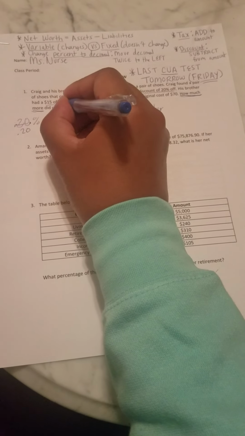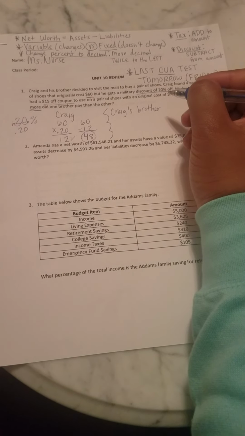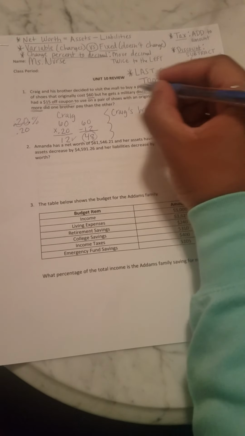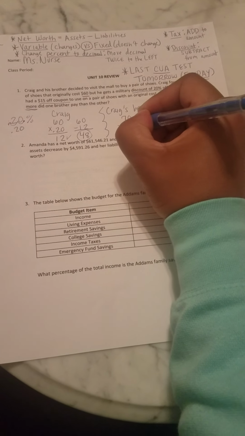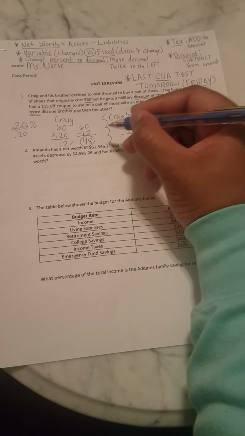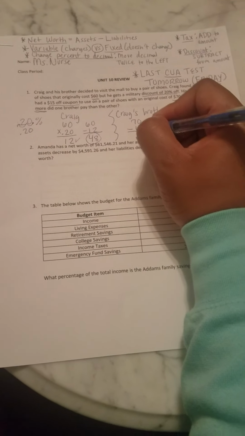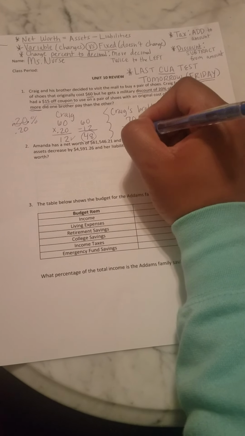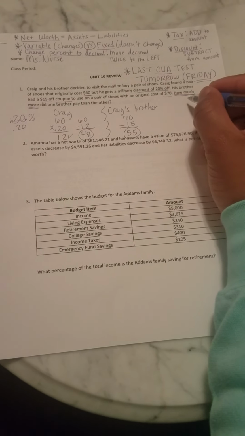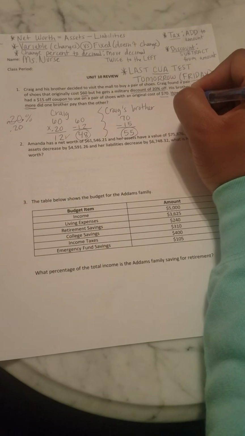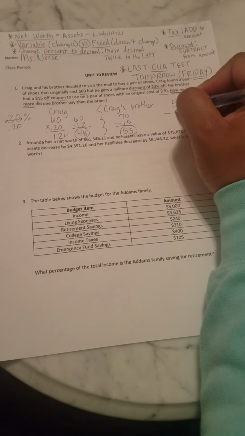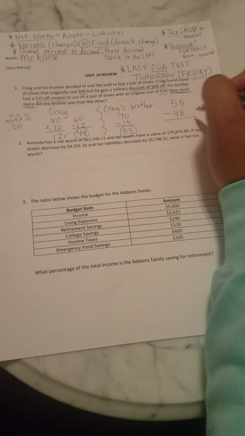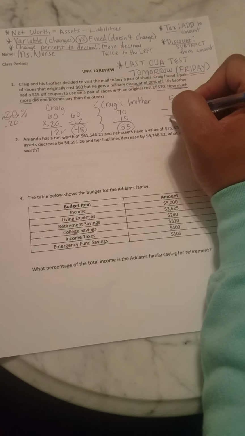Okay, his brother had a $15 off coupon. It's just $15 off of the original cost of $70. So it's going to be 70 minus 15 because he just has $15 off. It's not a percent. So if I subtract that, I will get $55. Okay, and so they want to know how much more, and so we're going to do 55 for Craig's brother minus Craig's cost, which is 48, to get our answer, which should be $7.